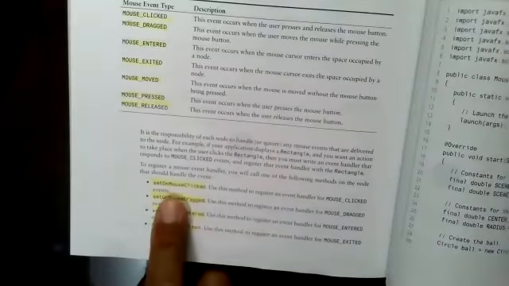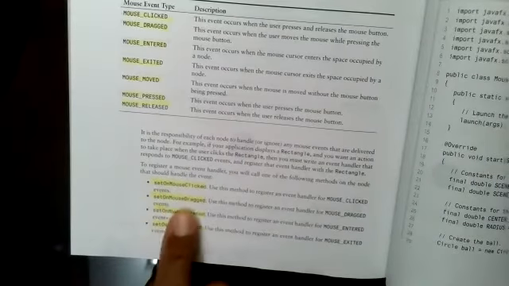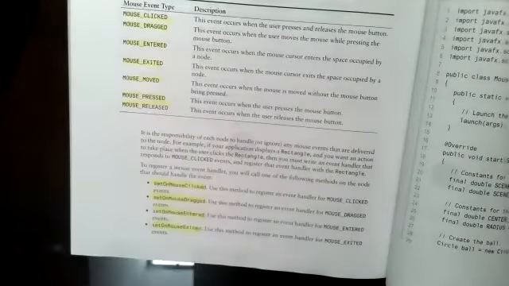And again, you're going to look down here at the handlers, like setOnMouseClicked, setOnMouseDragged. They all match up with all of those mouse event types up in table 14.25. I want you to now take a look at MouseEventDemo.